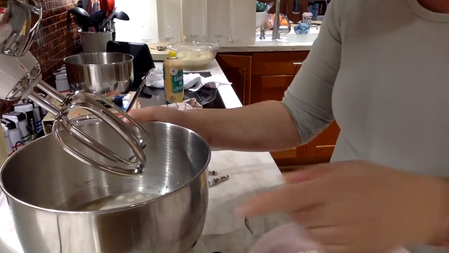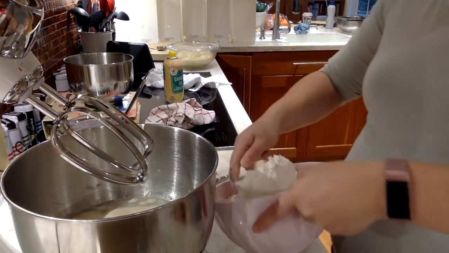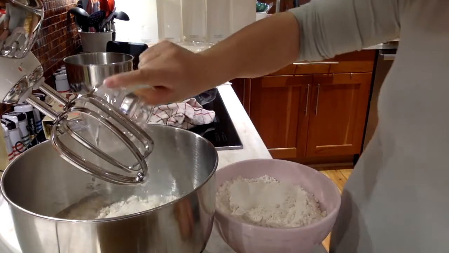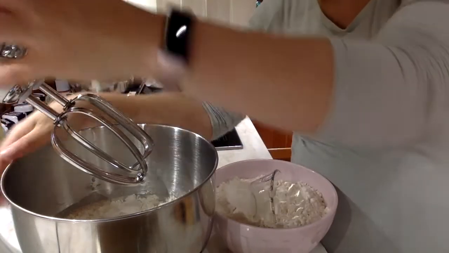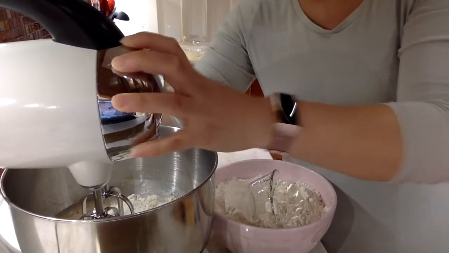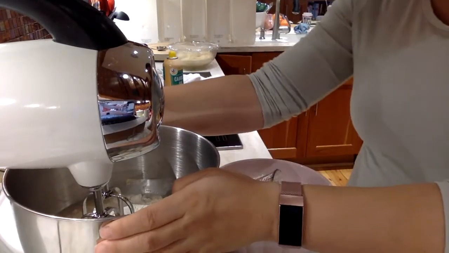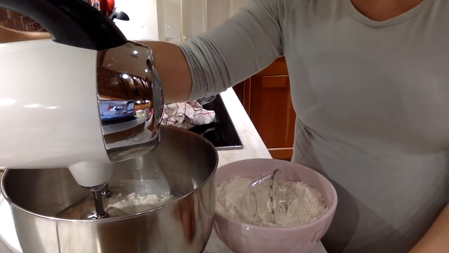So I'm just going to add about a scoop or so worth of flour just to get this going. So I'm going to put this down, make sure it locks in. Make sure your base here is also nice and tight and locked in before you start. And then I'm just going to turn this on and mix.